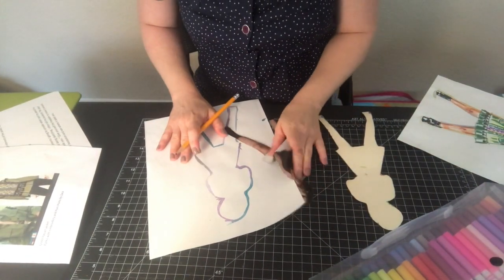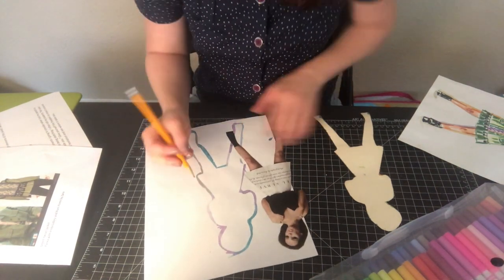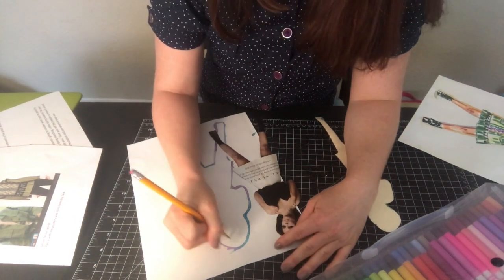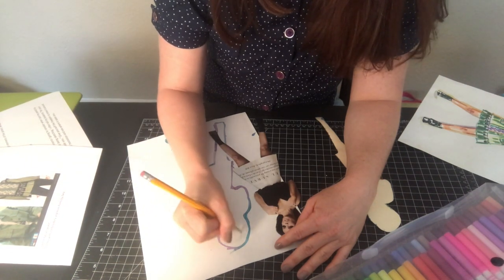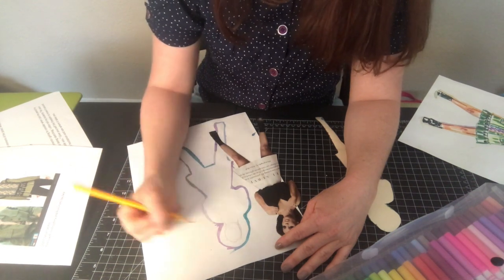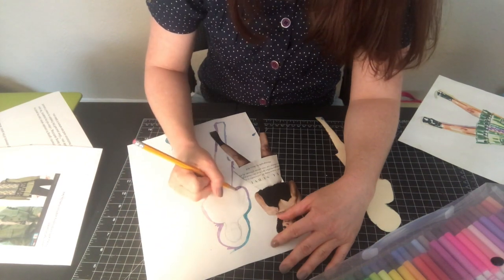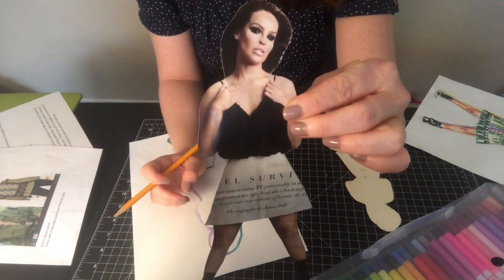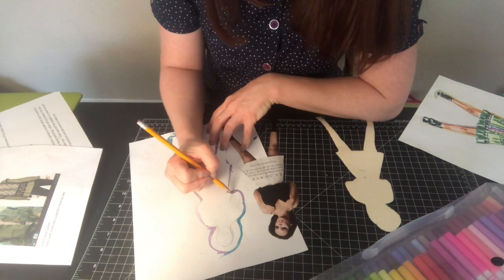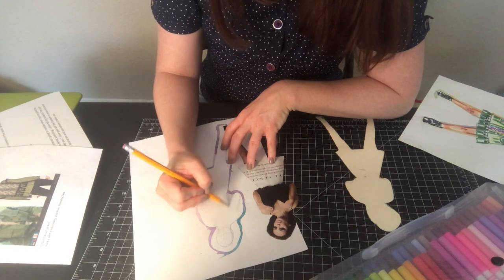Looking at the figure that I chose, I can see that her head is definitely tilted. So I'm just going to start off with that shape. Defining the neck, defining the shoulders, holding the straps of her blouse. Her elbows and her arms are angled in an interesting pose, so I can look at my outline and determine where those elbows begin.